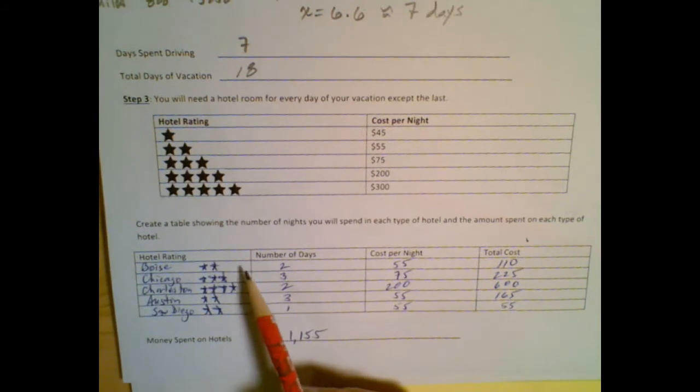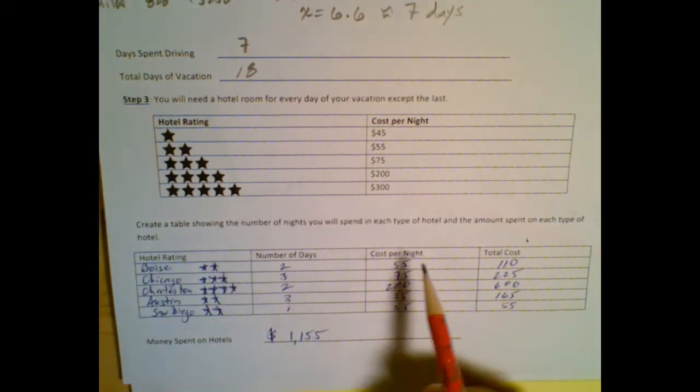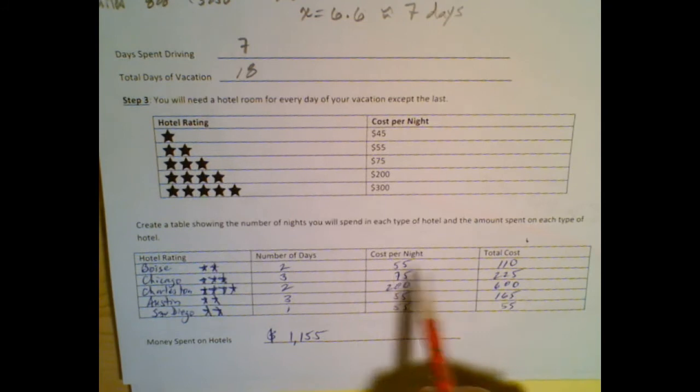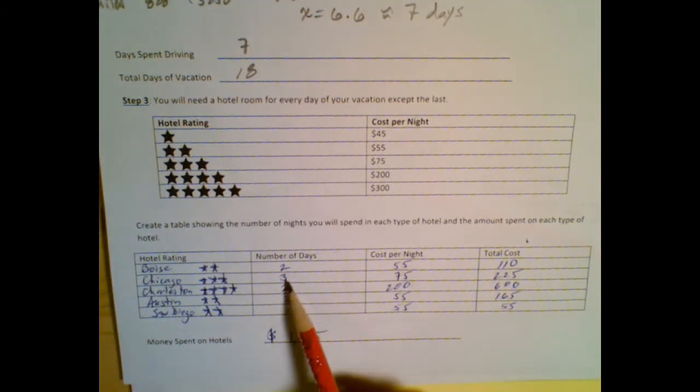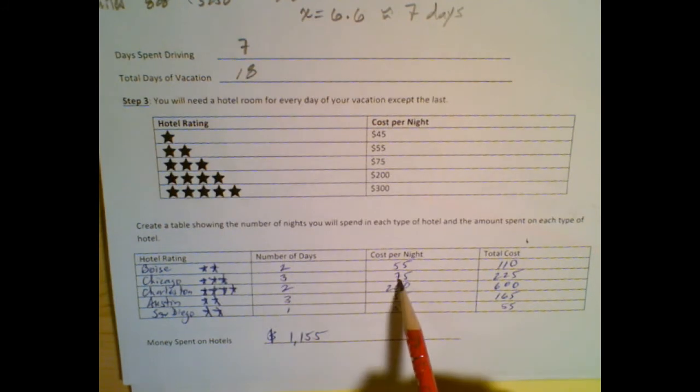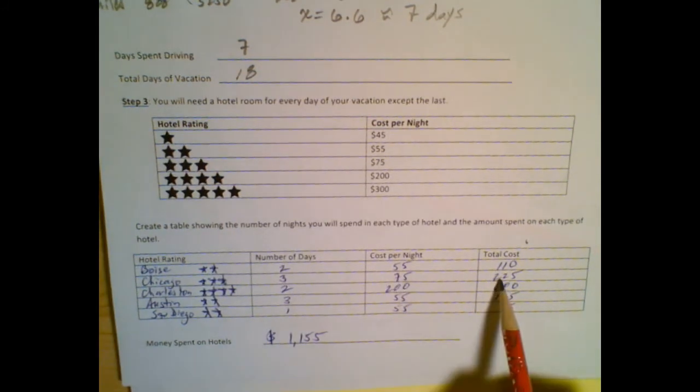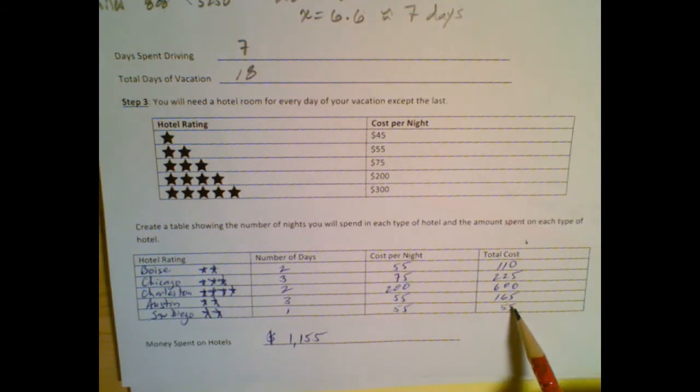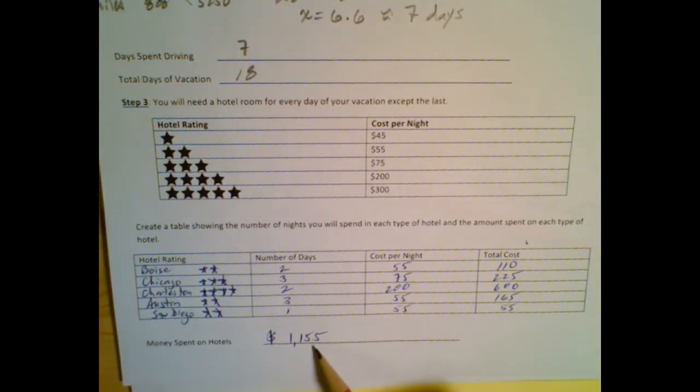and then to find out the cost for Boise, I'm at 2 days, $55 per night. 2 times 55 is 110. For Chicago, for a 3-star hotel, it's going to be $75 per night. 3 times 75 is 225. I'll continue that for all my cities. Get the total for each city stay, and then I'm going to add that up, and that's the total money I spent on hotels.